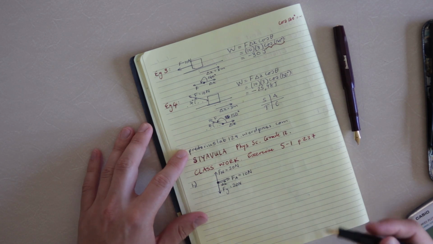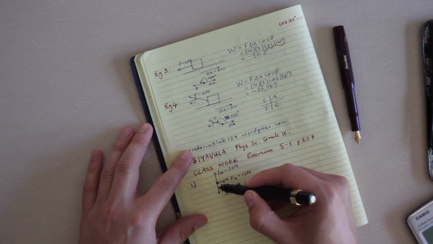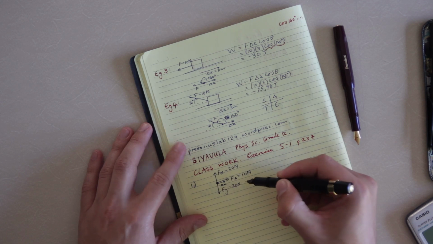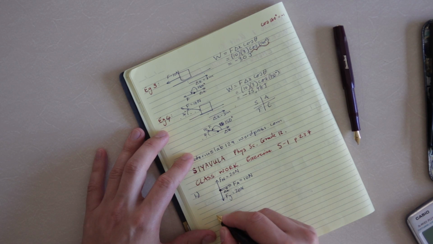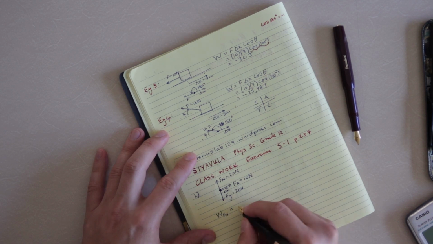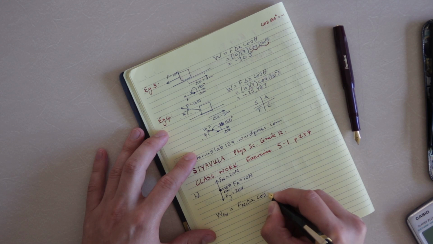Now, we can immediately see here that my Fn and my Fg are both perpendicular to my displacement. So, right off the bat, the work of my Fn is going to be Fn times delta x times cos theta.